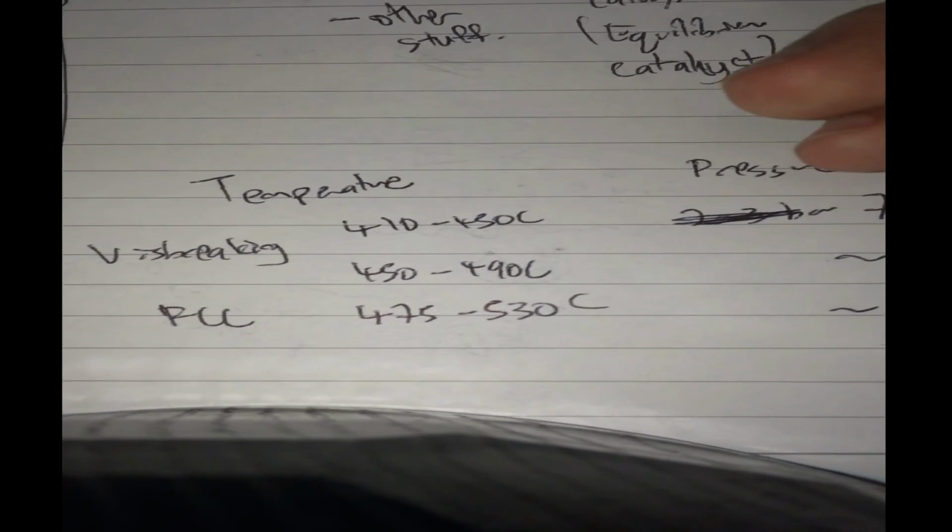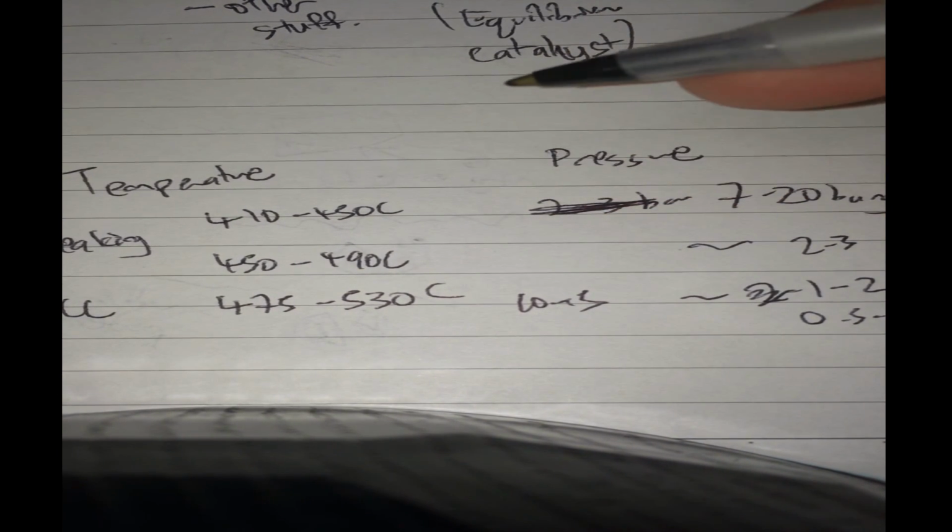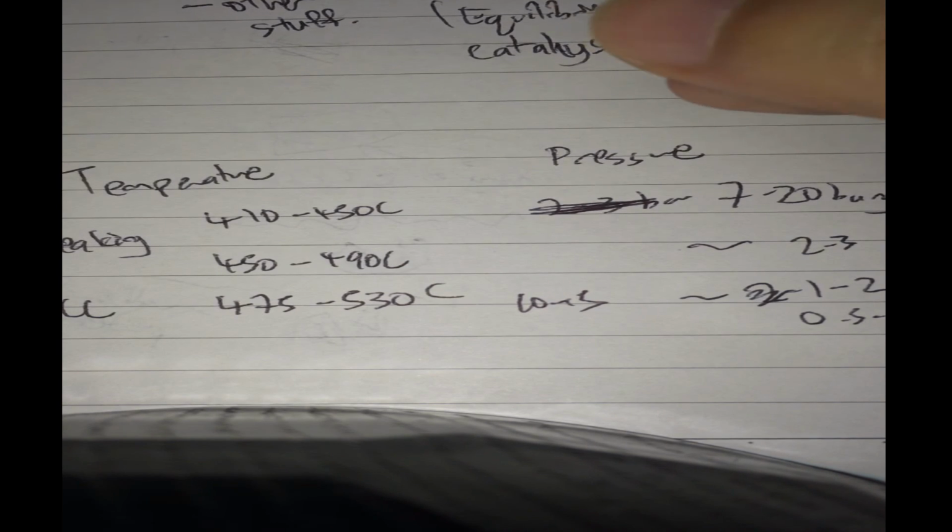And the residence time, just to compare, this FCC regenerator will be 10 to 15 minutes. Visbreaker is around 5 to 15 minutes.